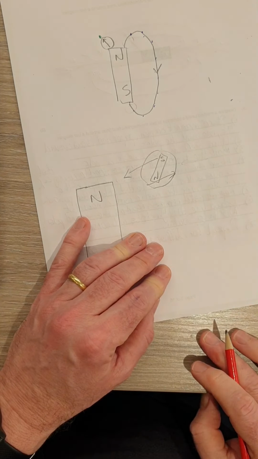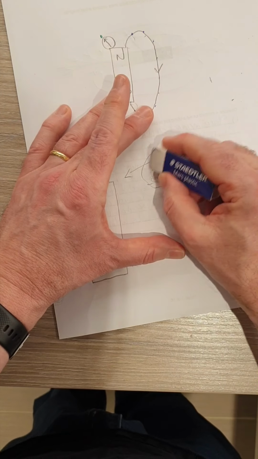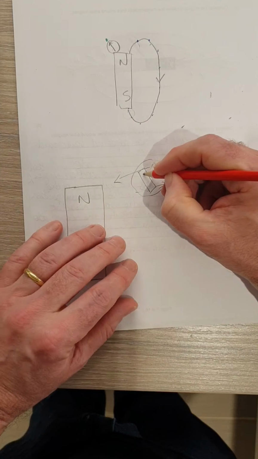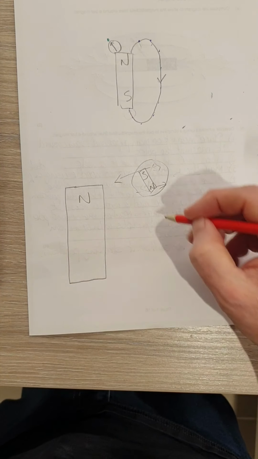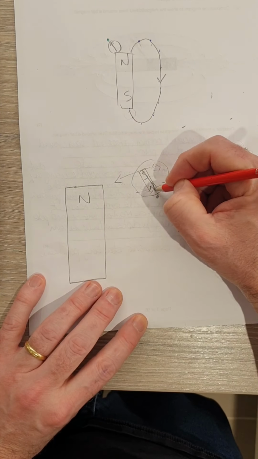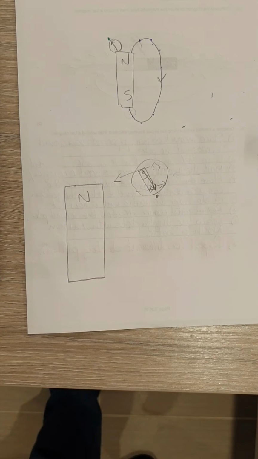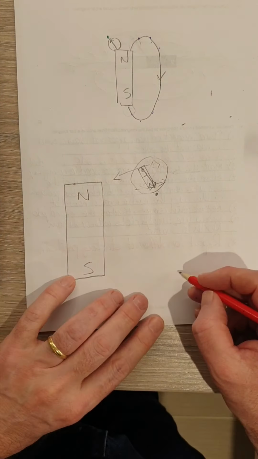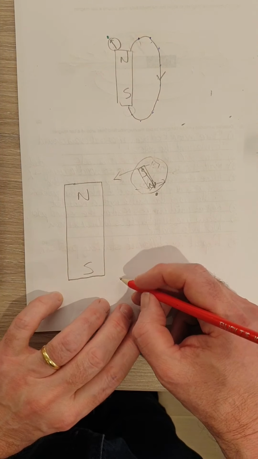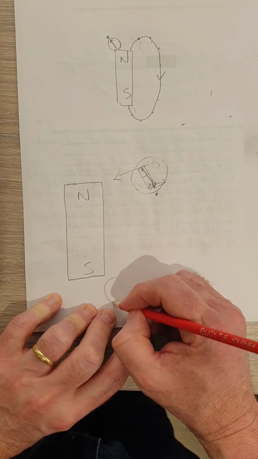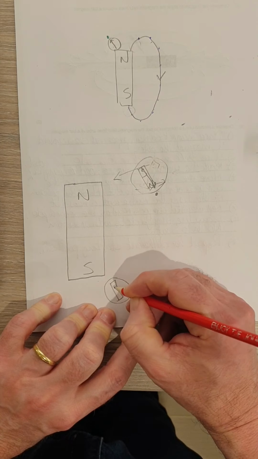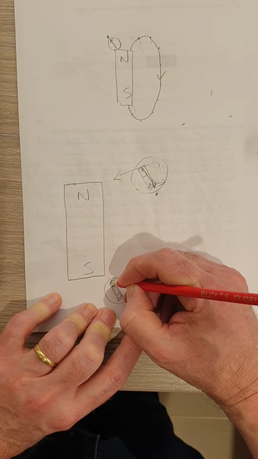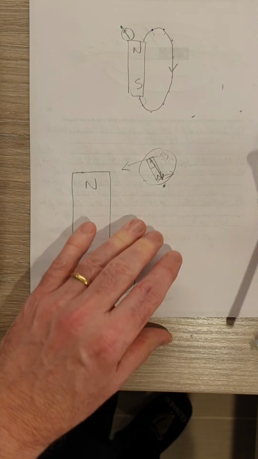The North Pole is repelled. So we end up with something like this. And then we would have our dot because the arrow on the needle would look like this. And as we come round to here, so in this case, if I was to put the compass in here, the North Pole is being attracted to the South Pole of the bar magnet.